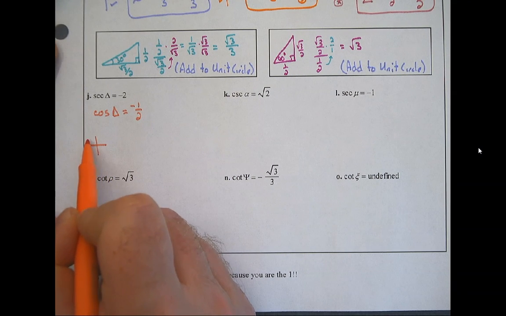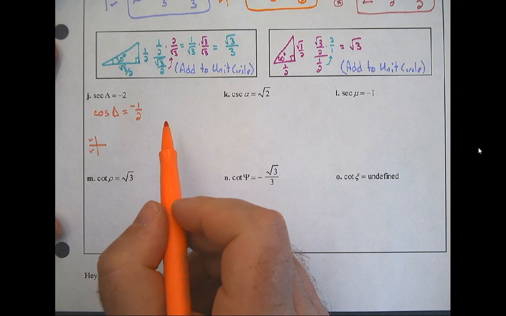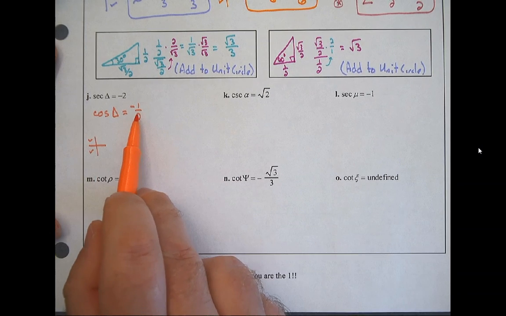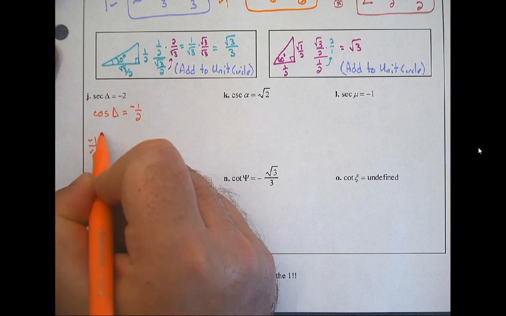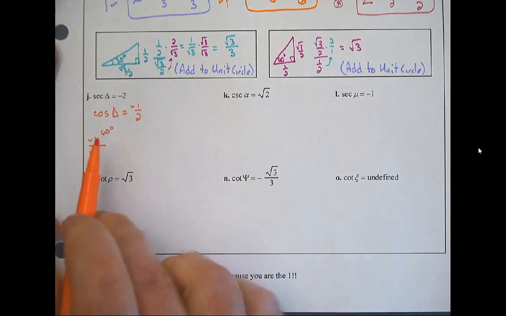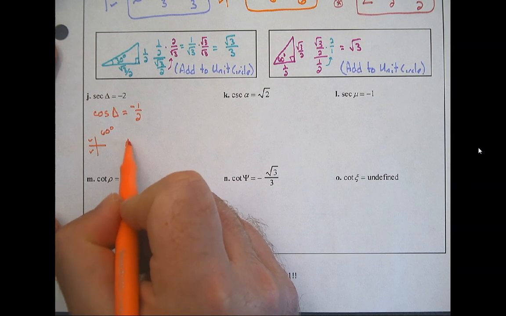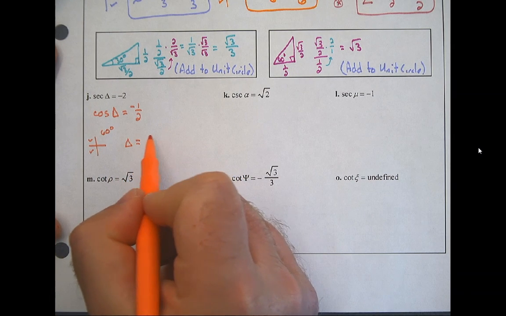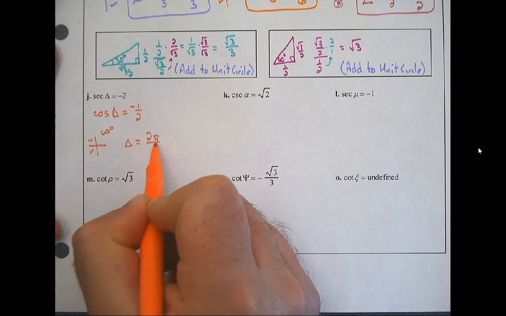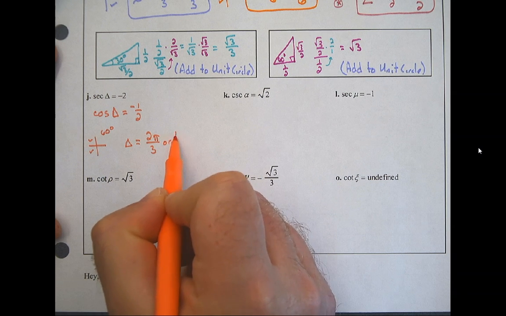Cosine is negative, check, check. Cosine is 1/2, that's with the 60. So who are the 60s in those two sections? Delta would be equal to 2 pi over 3 or 4 pi over 3.